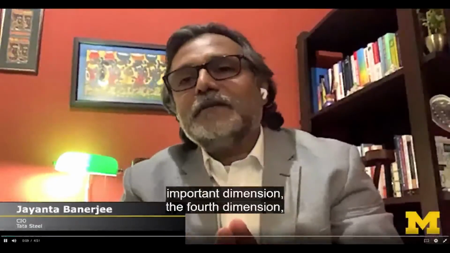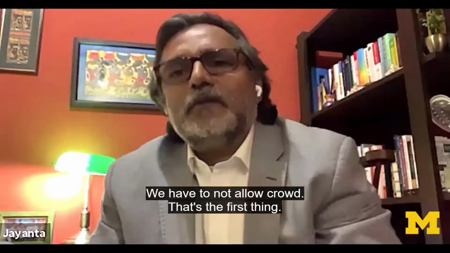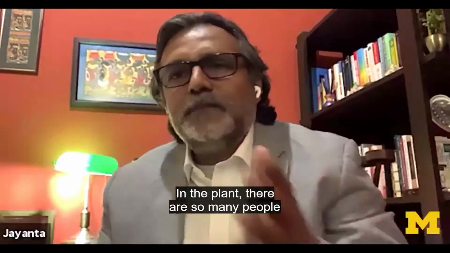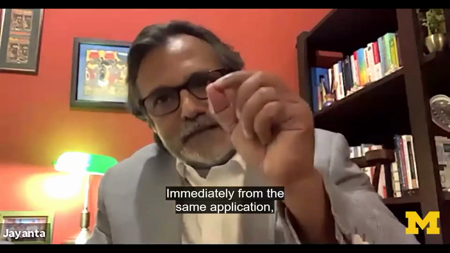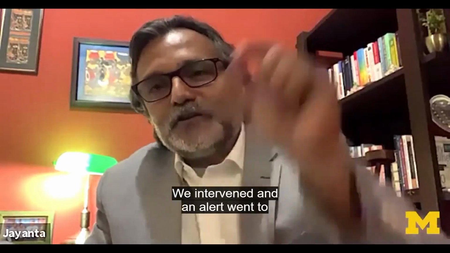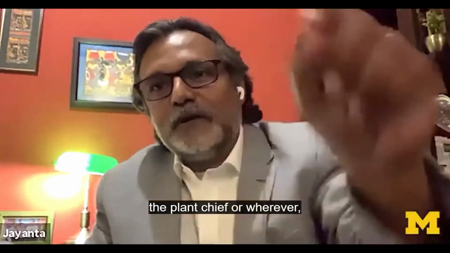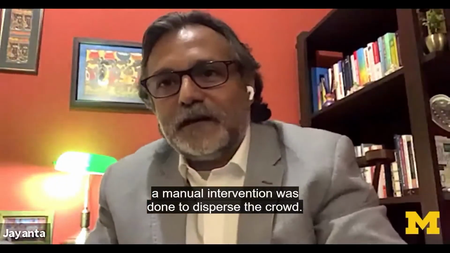And the most important dimension, the fourth dimension, we could find that business say now, very simple application, social crowd. We have to not allow crowd, right? That's the first thing. In the plant, there are so many people and the workers are all talking together in a 100 square meter radius. Immediately from the same application, we could find out that so many people are close to each other. So there is a crowding that is happening. So social distancing norms are being broken. So we intervened and an alert went to the respective supervisor or the plant chief or whoever. And immediately there was a public announcement system where people said, okay, do not crowd here. Or a manual intervention was done to disperse the crowd.